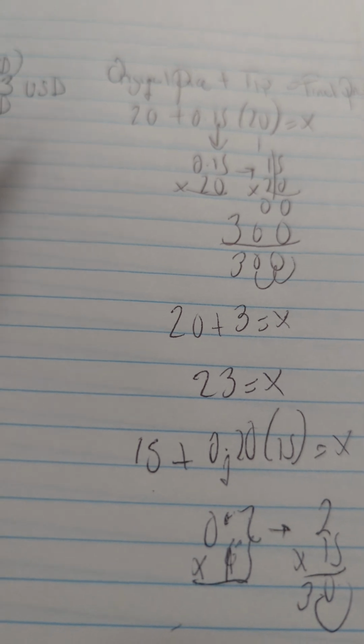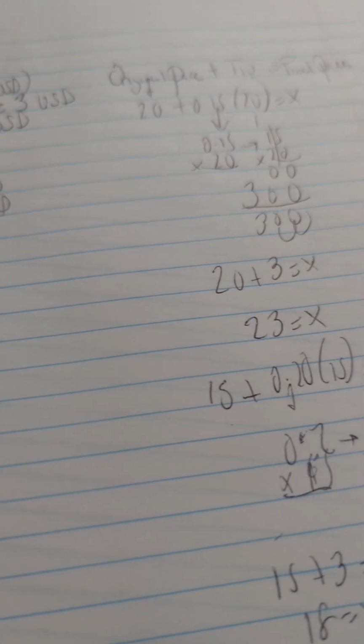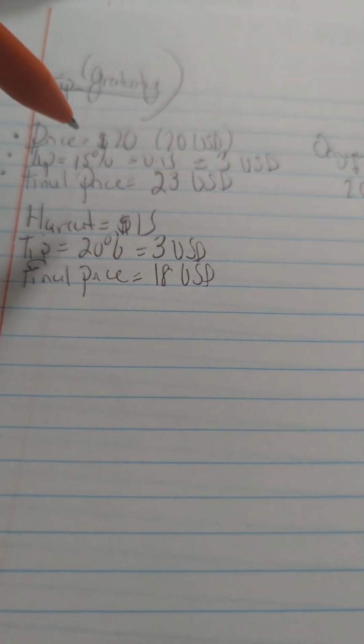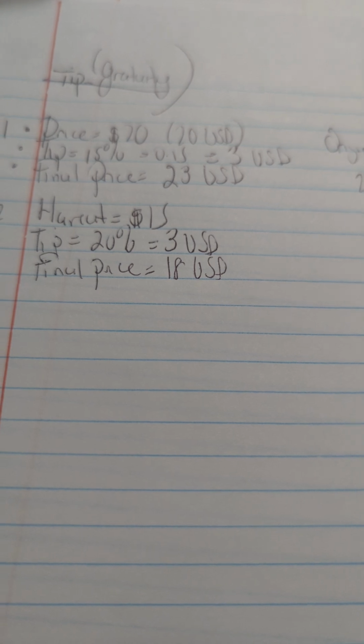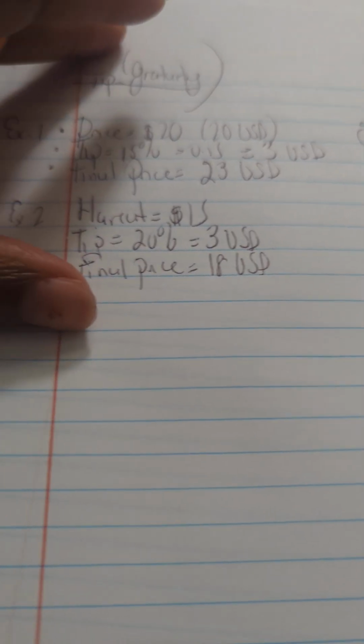You get the general idea, right? So the general idea is that you take the original price plus the tip equals the final price, and if we want to find the final price, we have to know how much the percentage for the tip is, in order for us to figure out what the tip is, and to figure out what the final price is, right?